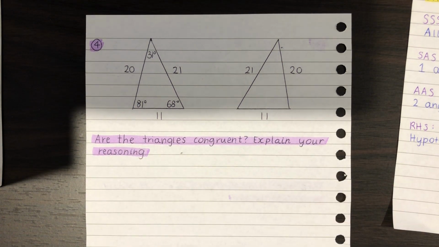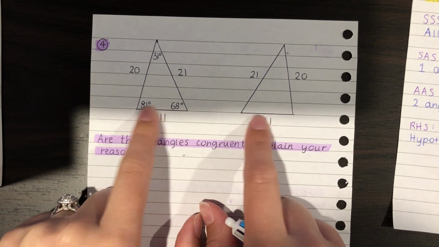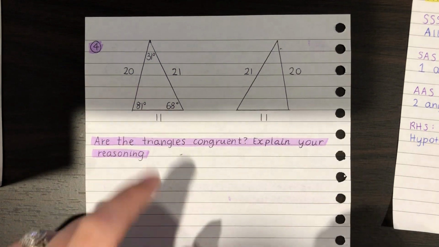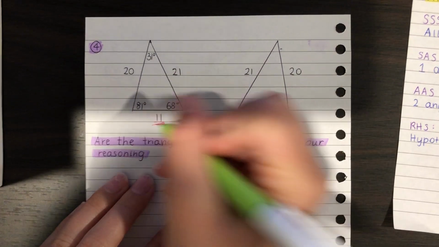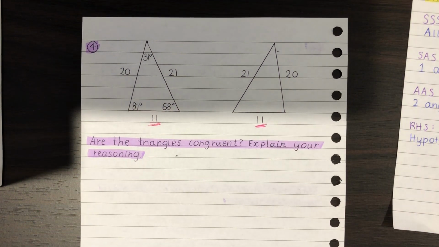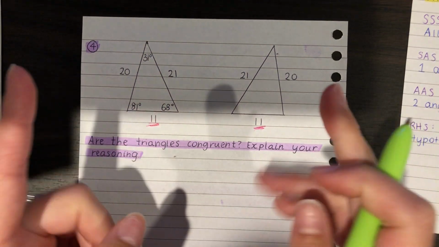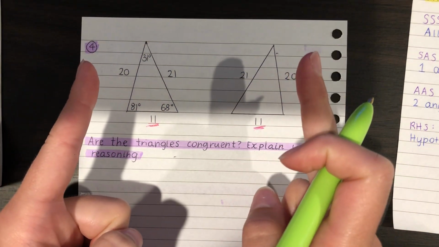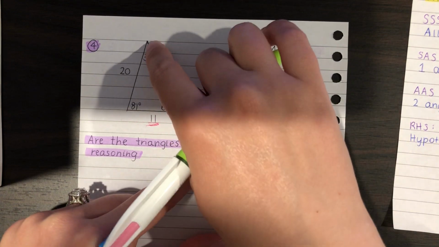Right. Because we know that this is the same bottom length, I can go ahead and underline that in pink. Okay. Now you'll notice that this side here and that side there are the sides that have less of a slant compared to these sides here.